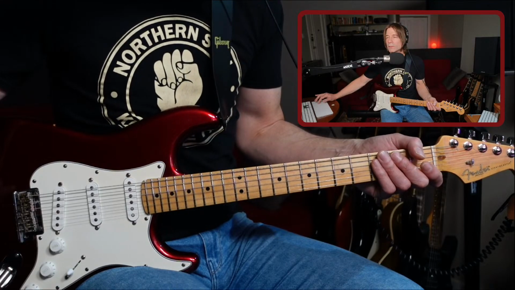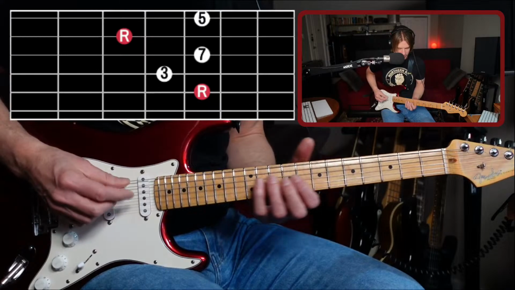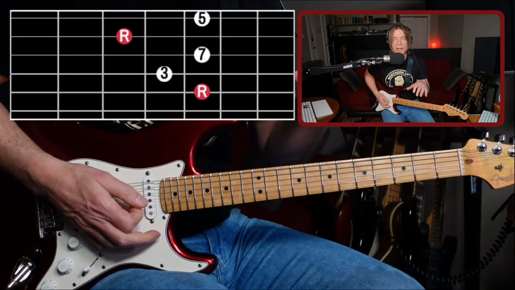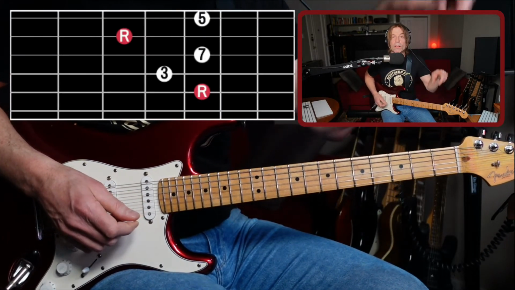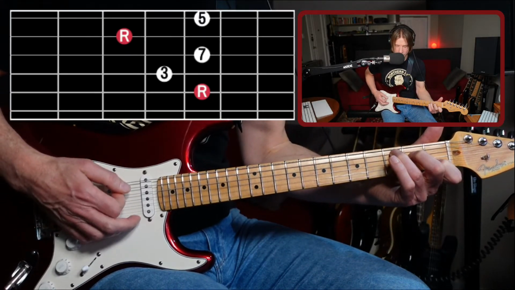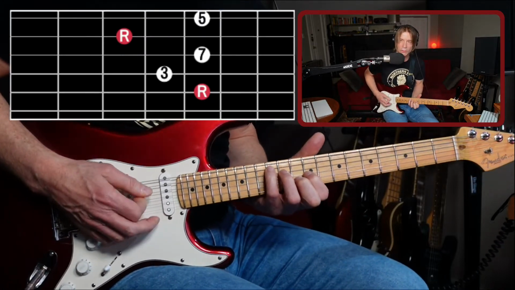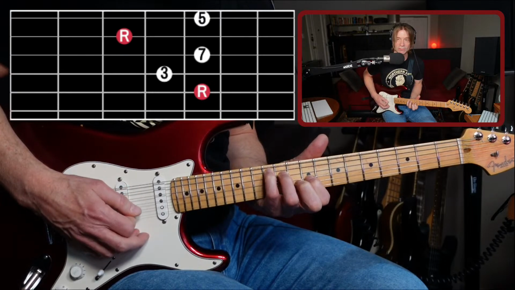Let's try out this third shape. This is pretty cool because it's an A. It's a C shape. What's next in the line? We started on E, we went to D, now we're at the beginning of CAGED, C. So here's a C chord. Here's a C chord, right? But within the A position.